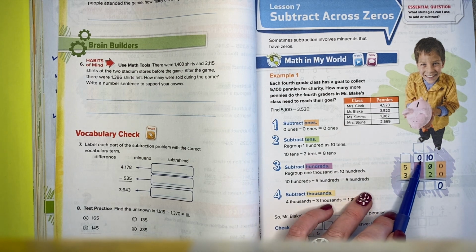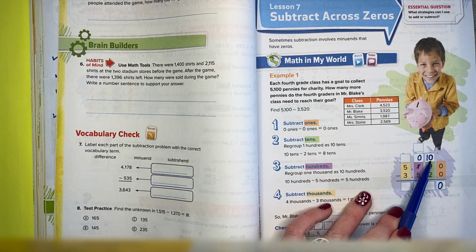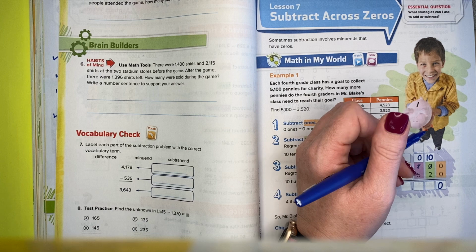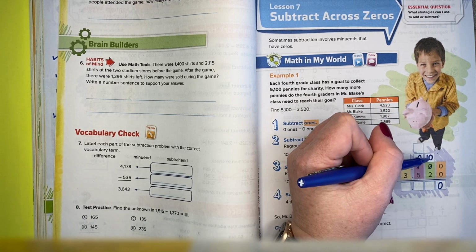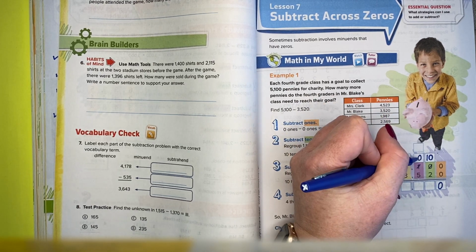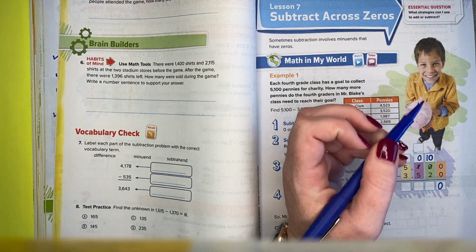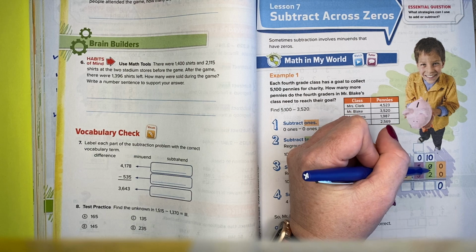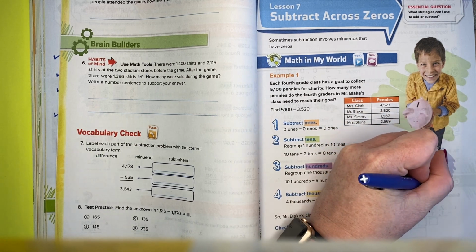So I took 10 hundreds away. So I'm going to add those 10 hundreds over here. So 10 hundreds plus 0 is just 10, okay? Or 10 tens, I'm sorry. I took 10 tens away from the hundreds place. I said that, I was getting ahead of myself. Okay, so 10 minus 2 is 8.